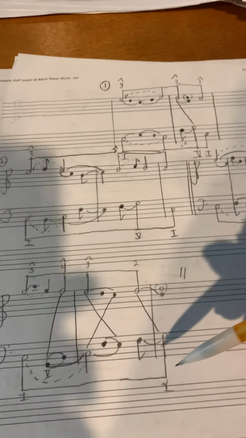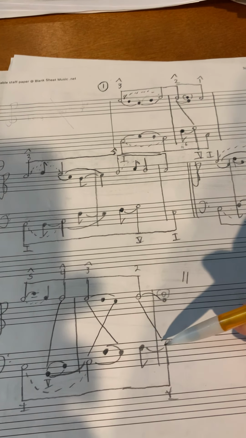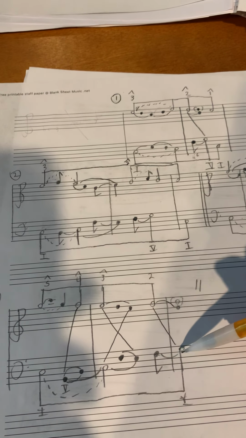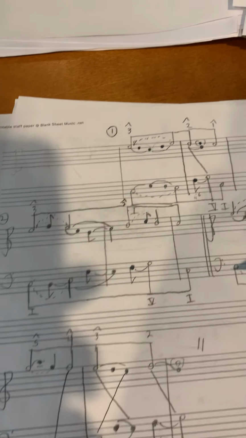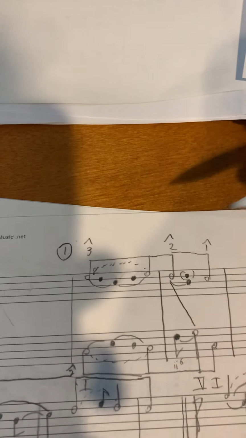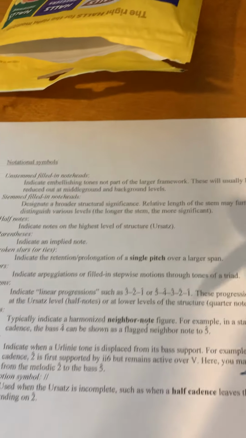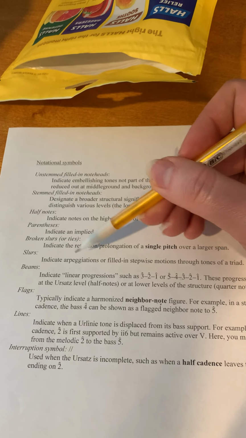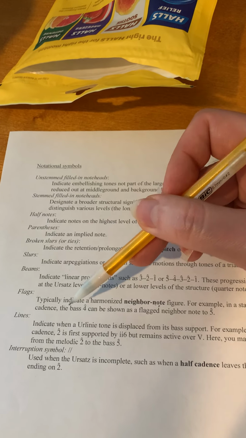When you go from the predominant to the dominant, that's such a standard bass line. Arriving on the 5 chord is the fa to sol bass, and you can use that little flag there. But we can also use the flag melodically. Anyway, going back to this, this is what you're going to use: various slurs, parentheses, and broken slurs to show things.